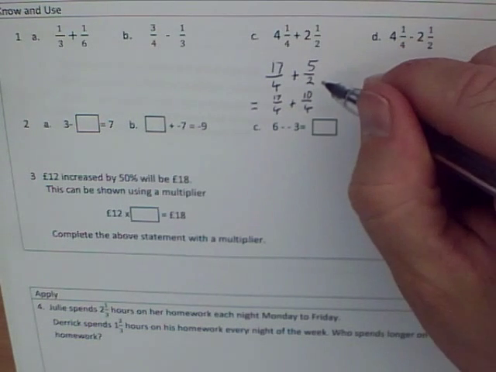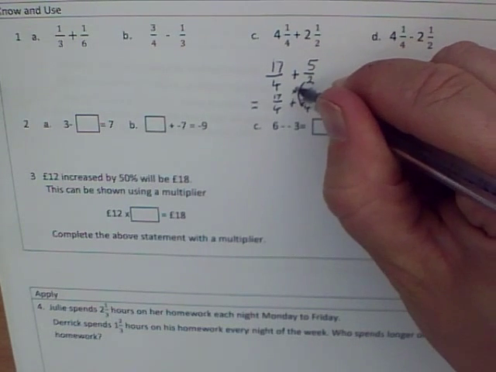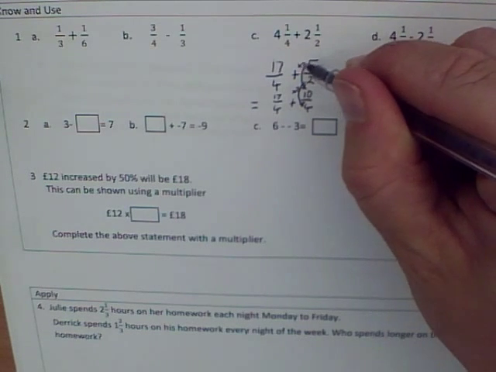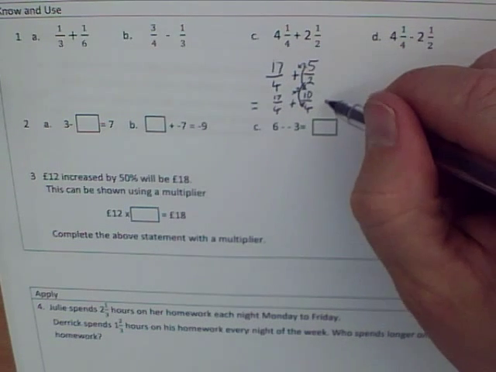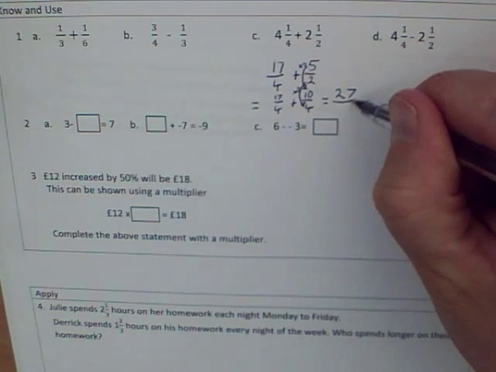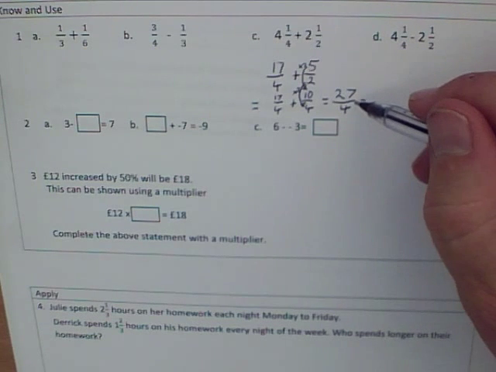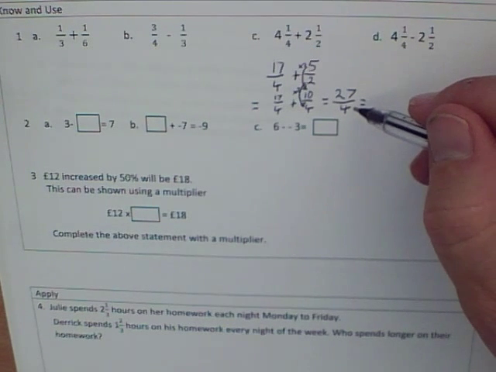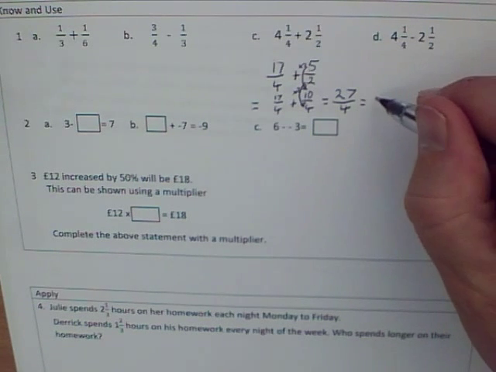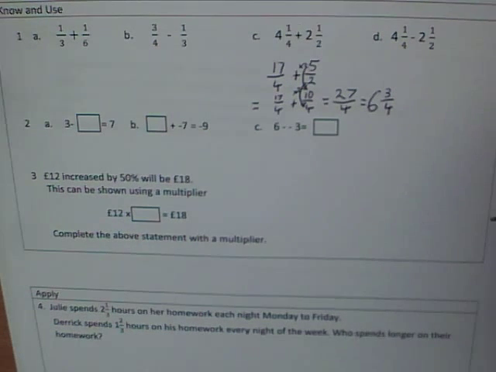Why is that definitely 10 quarters? Well, if I times my half by 2, I get the quarters, but I need to multiply the top by 2 as well. So 17 quarters plus 10 quarters gives me 27 quarters. Okay, now how many wholes is that? 27 quarters. Well, 6 wholes would be 4 times 6, which is 24 quarters, and I've got 3 left, so I've got 6 and 3 quarters, and that's my answer.